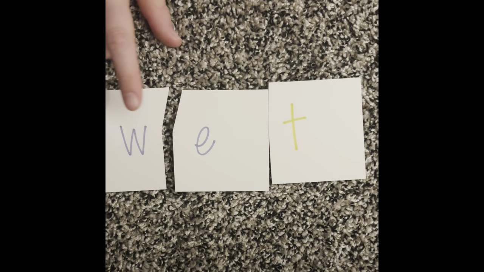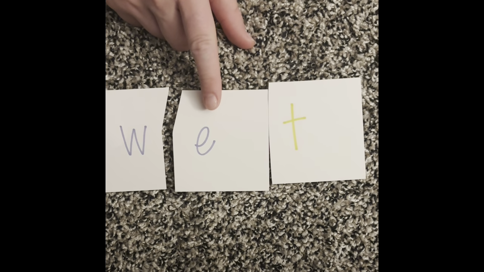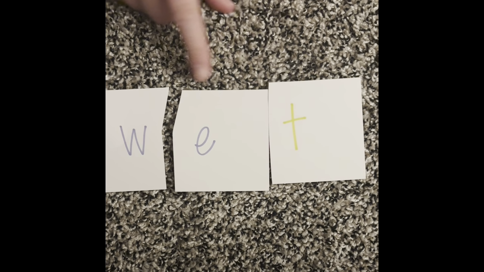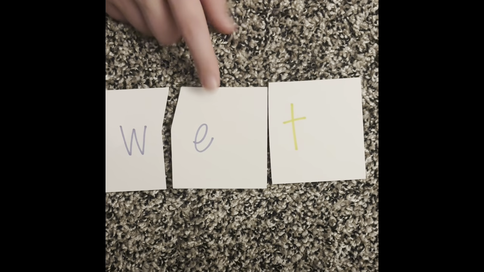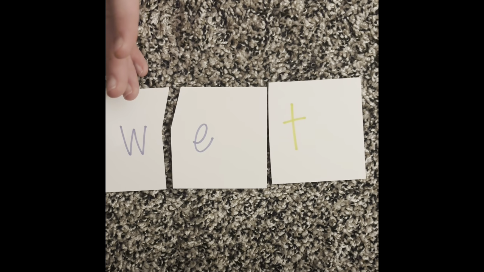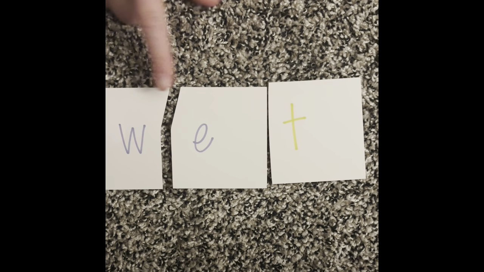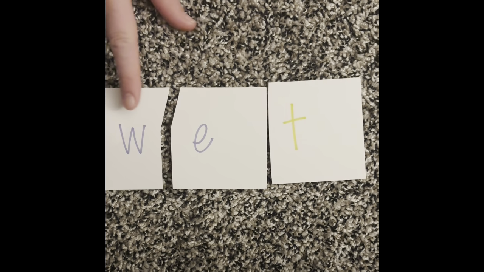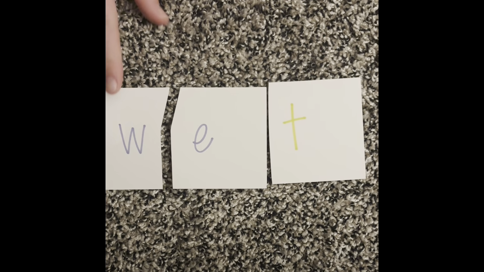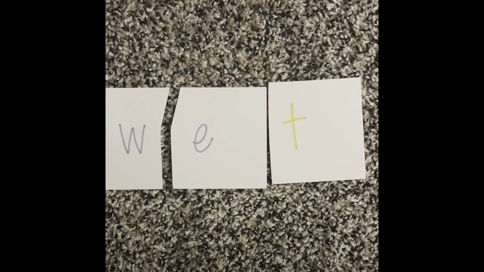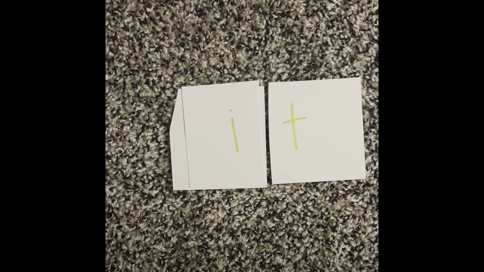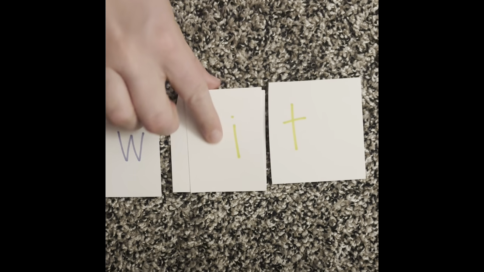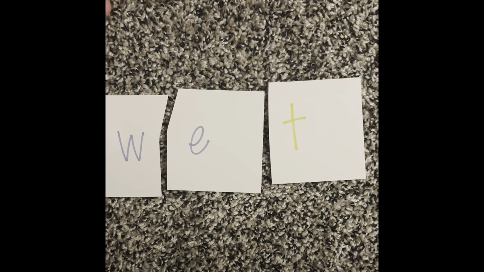Let's sound this out together. W, E, T. The E in the middle changed its sound because now it's in the middle of the word. It doesn't always follow this rule, but a lot of the time it does. W, E, T, wet. What's the word? Wet. Very good. Do you see how we took away the I from the word it, and we put we at the beginning, and we made a new word?